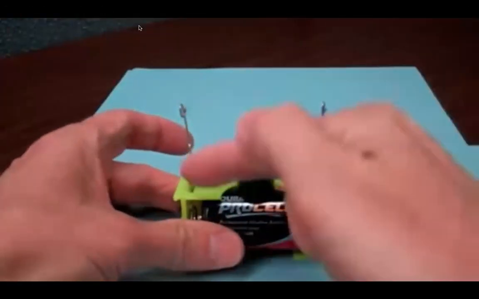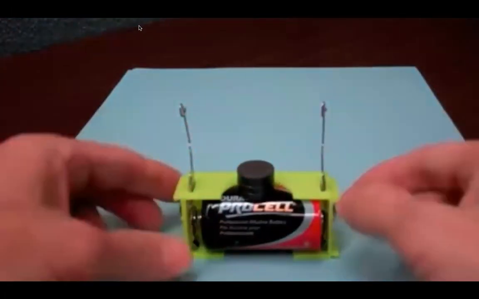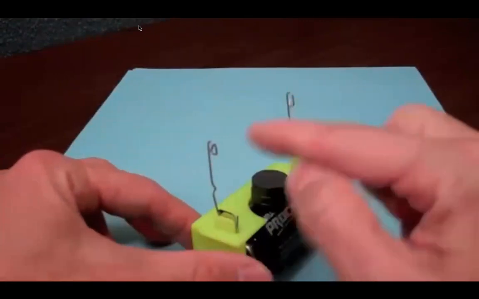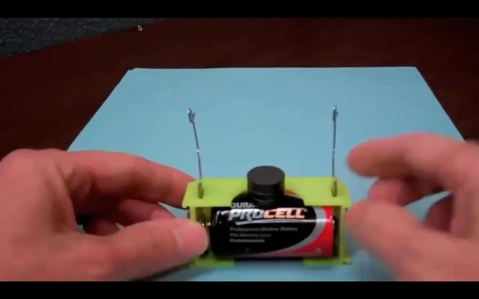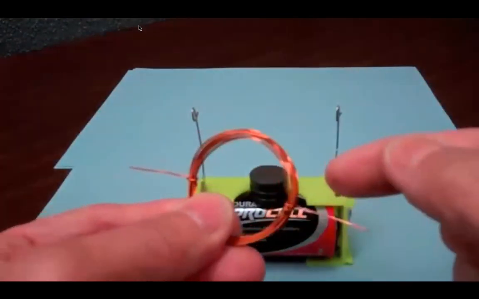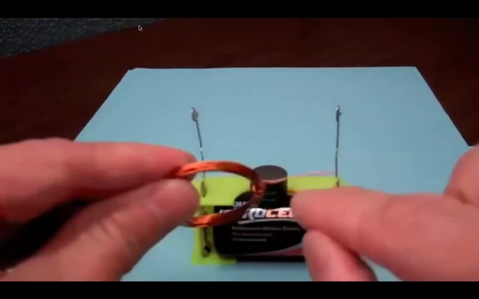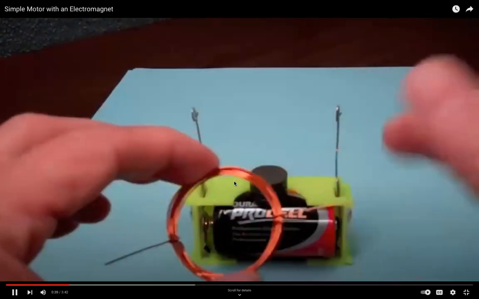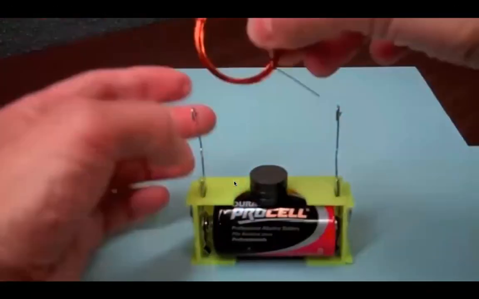And I have these two paper clips that are making contact to the two sides of the battery and will be the support for the motor winding shaft. And here's the motor winding. And again, I've only removed the insulation on half of one side here so that I could effectively keep rotation going.